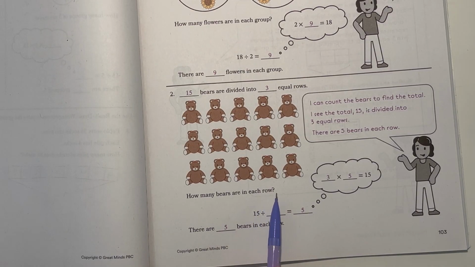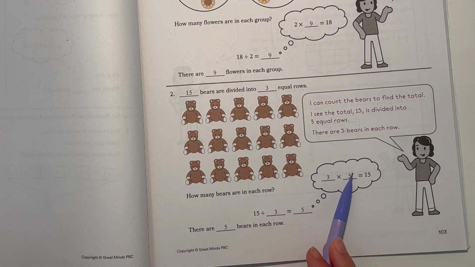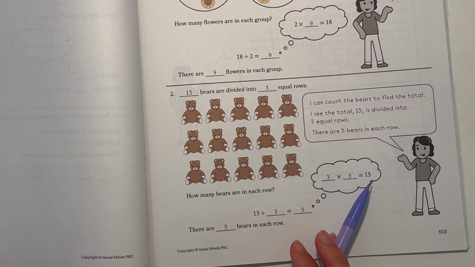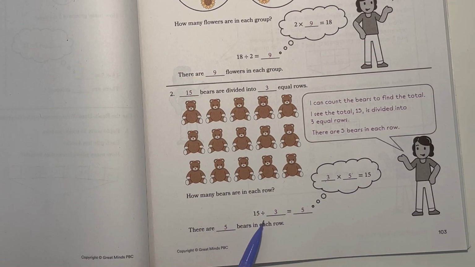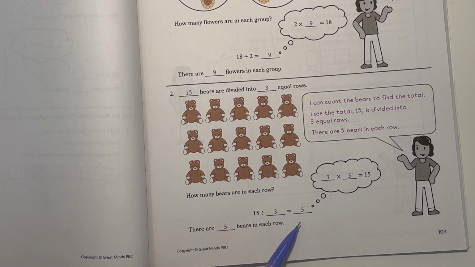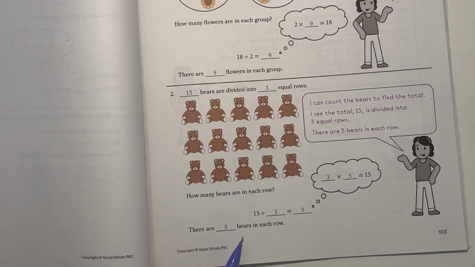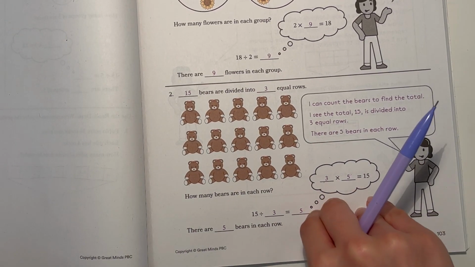There's 5 bears in each row, so 3 rows times 5 in each row equals 15 bears. So the 15 total bears divided into 3 equal rows equals 5 in each row. There are 5 bears in each row. It's pretty simple.